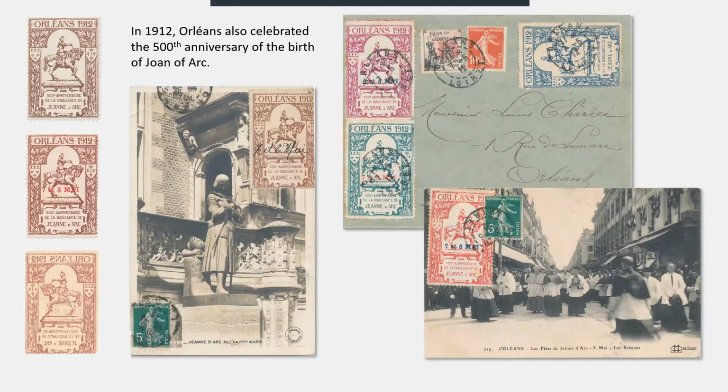In 1912, Orléans not only celebrated the festivals for the relief of Orléans, but also it was the 500th anniversary of the birth of Joan of Arc. So some rather splendid vignettes were produced showing the statue of Joan of Arc by Fouillatier, and that statue is in the town centre of Orléans. And the stamps were printed specifically for the 500th anniversary.